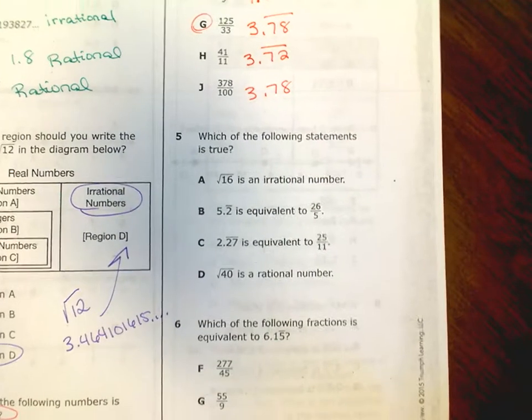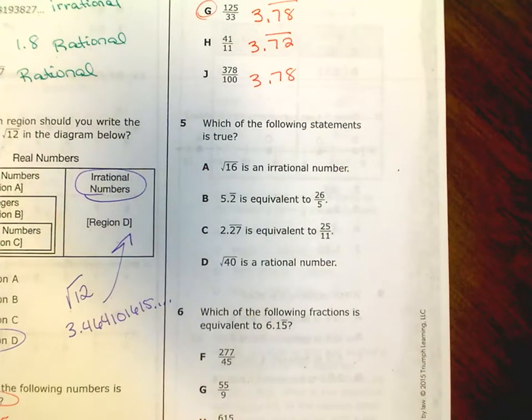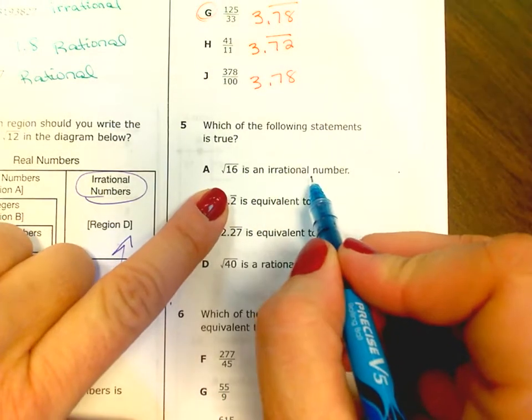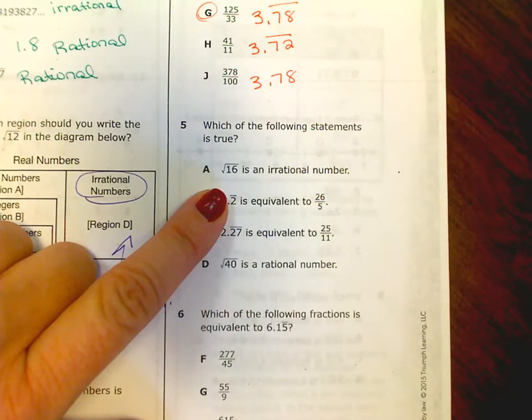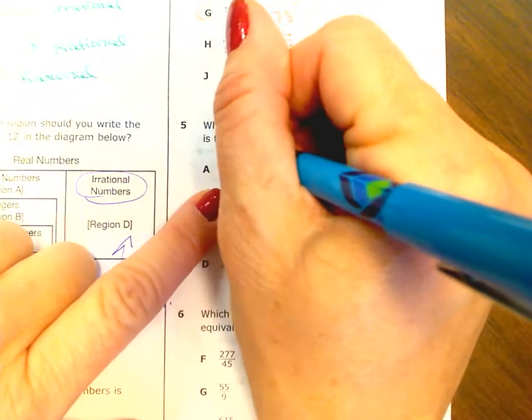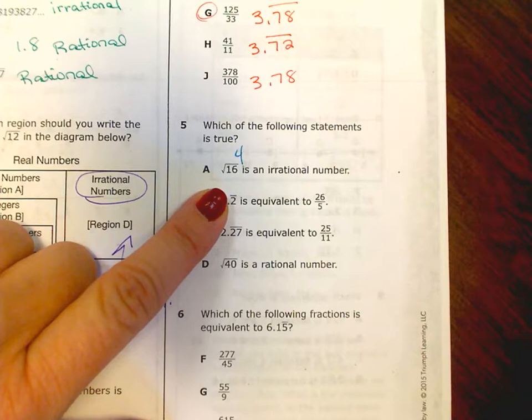Number 5. Which of the following statements is true? The square root of 16 is irrational. Well, the square root of 16, if you put that in your calculator, will be 4. Is 4 an irrational number?